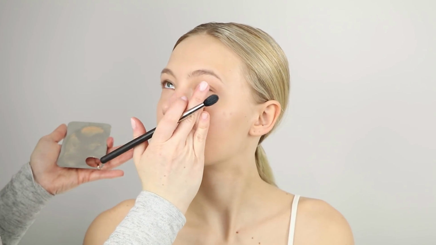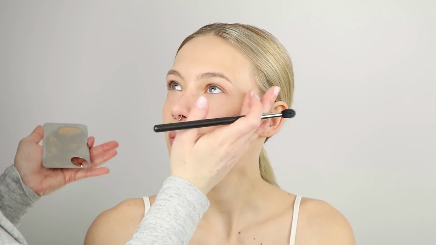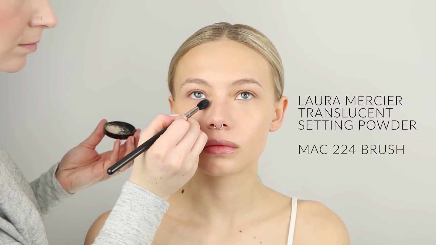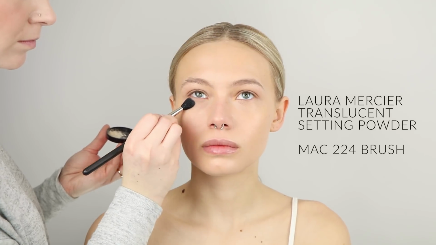I like to use my finger to push in the product, especially when I'm trying to achieve a natural look. I don't want anything settling into lines on her face. I took a look at Jada's skin and wanted to define it a little bit more, so I'm taking a smaller brush and applying Face Atelier in number 6 just around the perimeter of her face and into the contours of her cheek. This look is all about healthy skin, so very little powder is required.